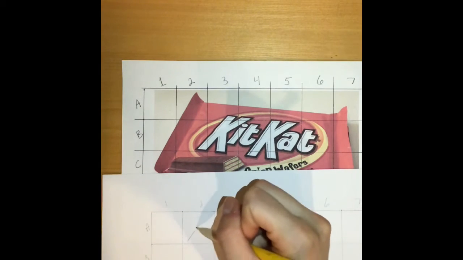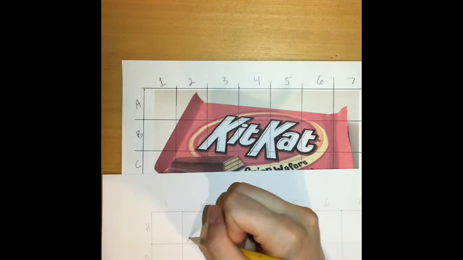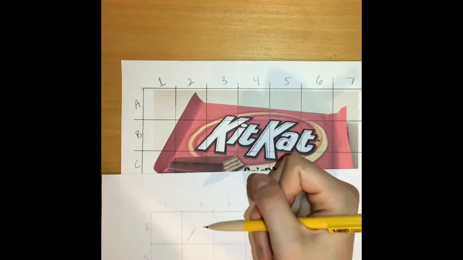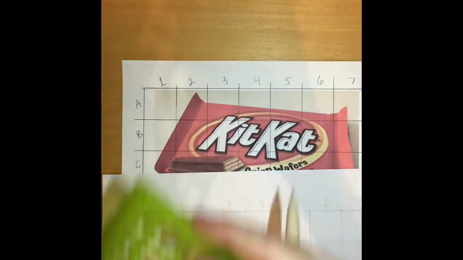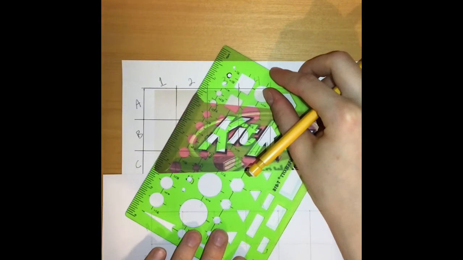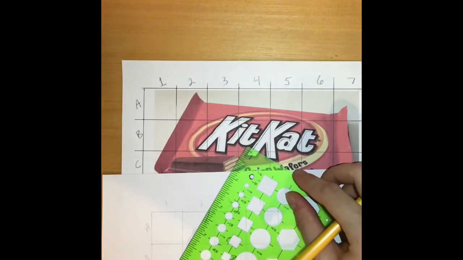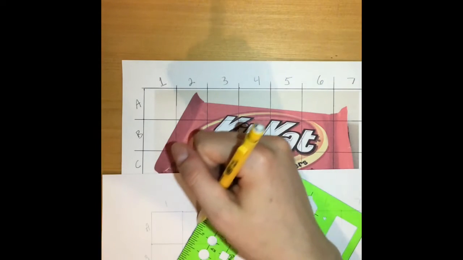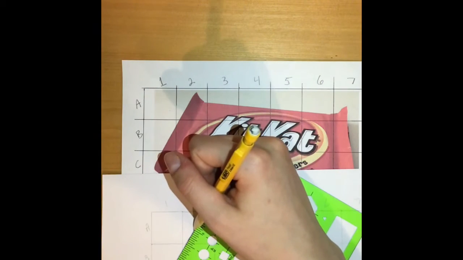I'm looking at the space around it, which is negative space, the space around the candy bar. And then also looking at the positive space, which is the candy bar. I like to use a ruler to see what angle my candy bar is at, because there's a lot of straight edges, so you can use a ruler for that, that's no issue.